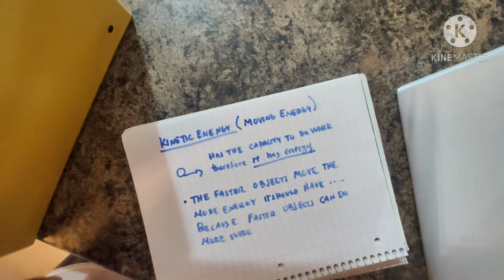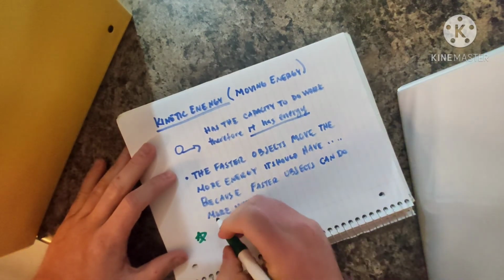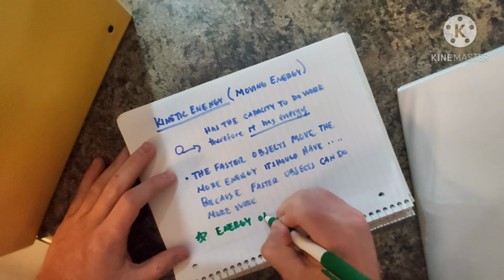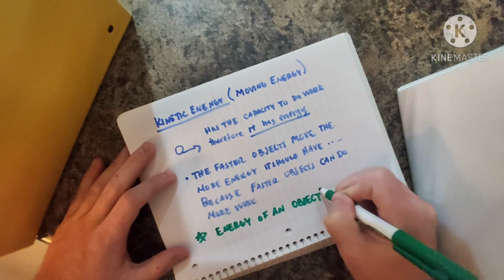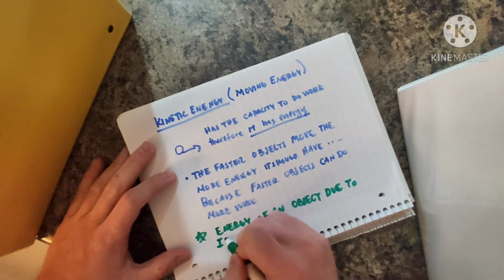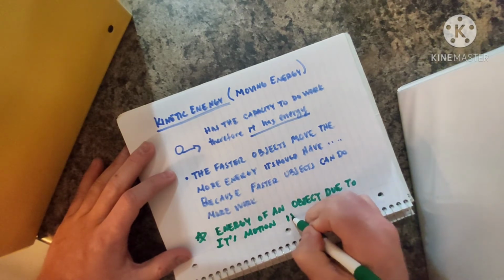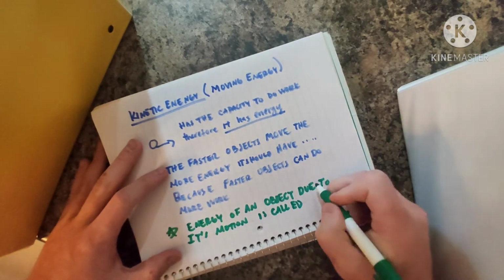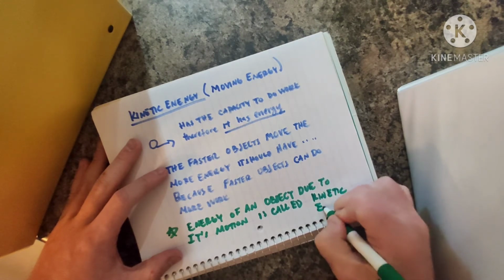So the key point here is that the energy of an object due to its motion is called kinetic energy.